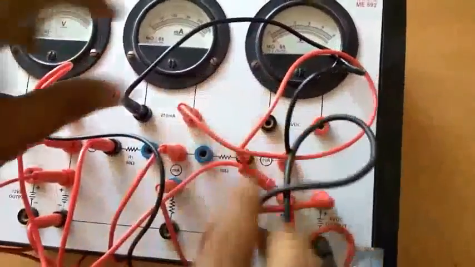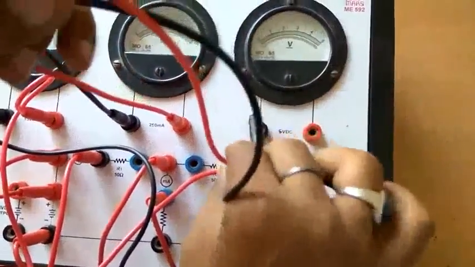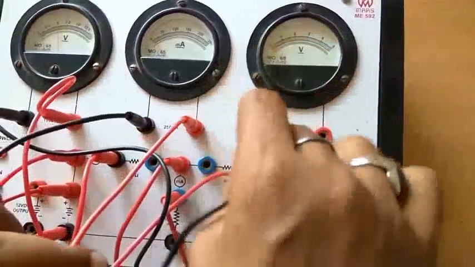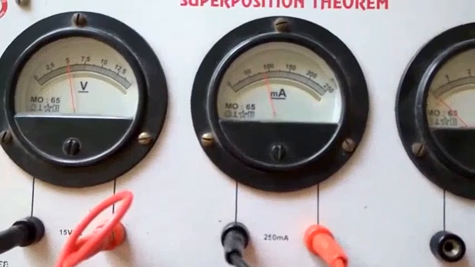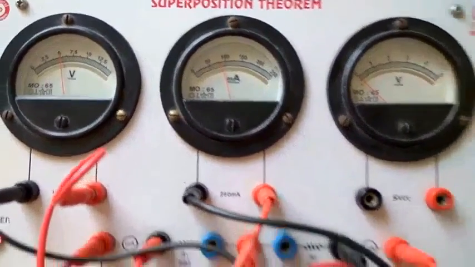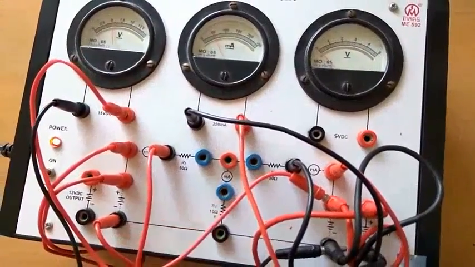So current through the R3 is as shown. Here we see that the ammeter is not reading, so our connection is reversed. So we correct the connection of the ammeter and we find the result.